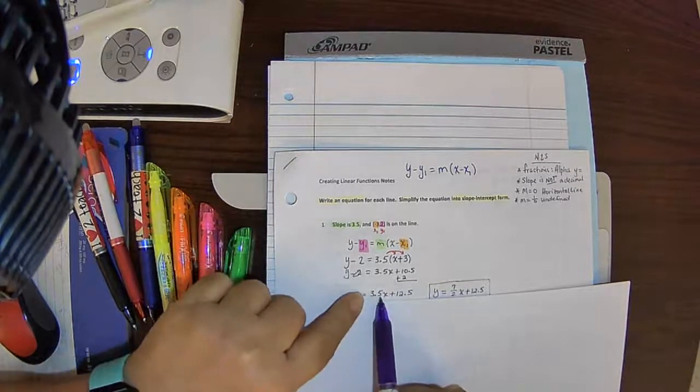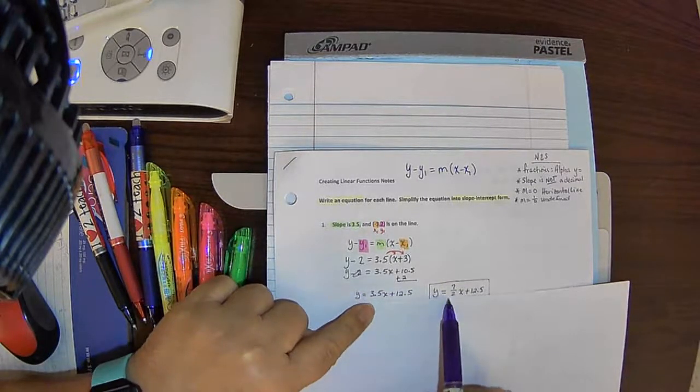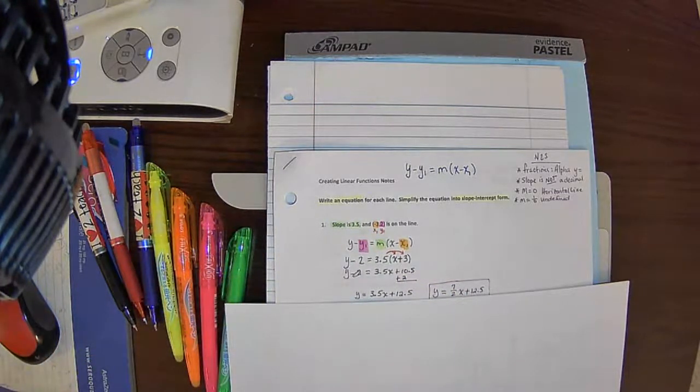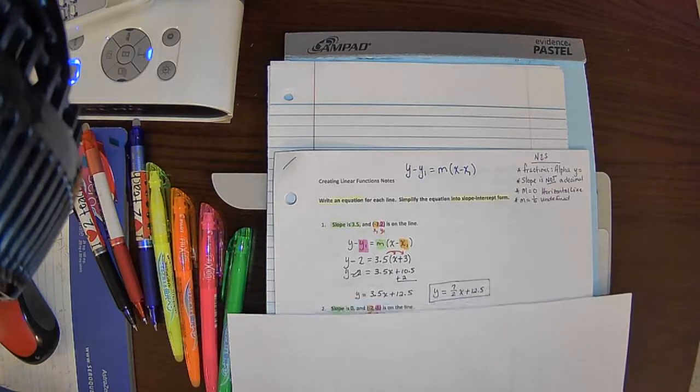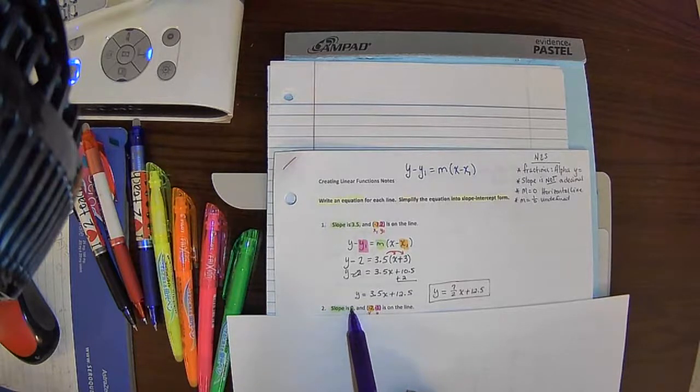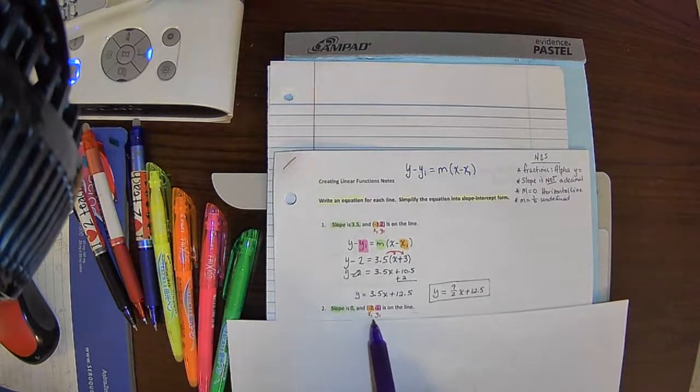If I'm working with a decimal, that's fine, but my final answer must be changed to a fraction. Okay? So this is what we're doing today, is taking a point and a slope and creating slope-intercept form from that.